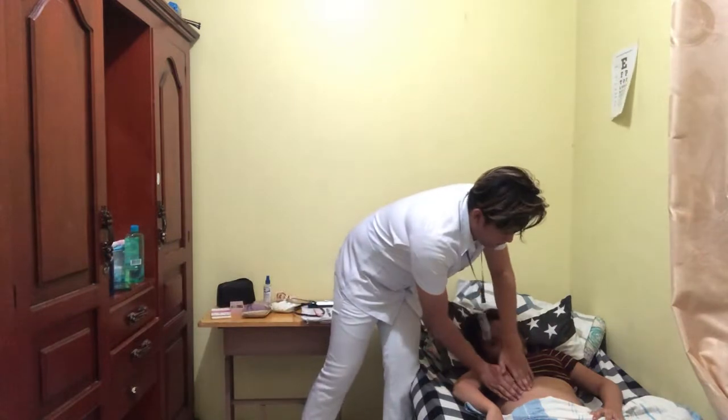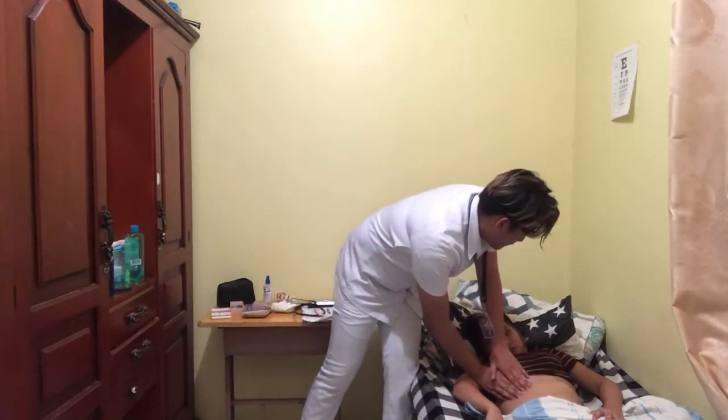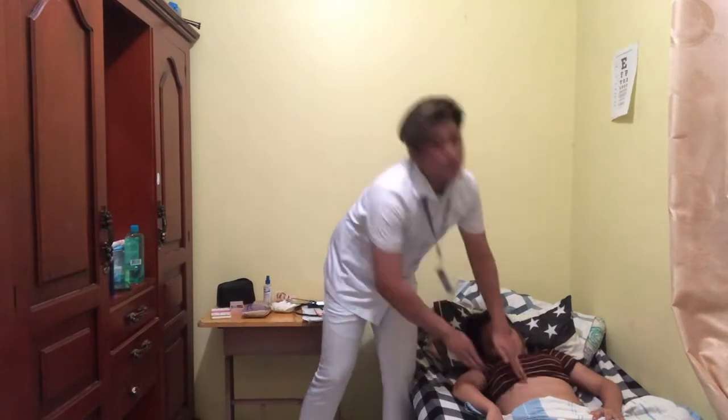So now, perform the hooking technique. So stand at the patient's right side facing the feet. So press in under the costal margin with your fingertips and ask the patient to take a deep breath for the procedure. Okay, ma'am, can you take a deep breath? Another one now. Okay, thank you.